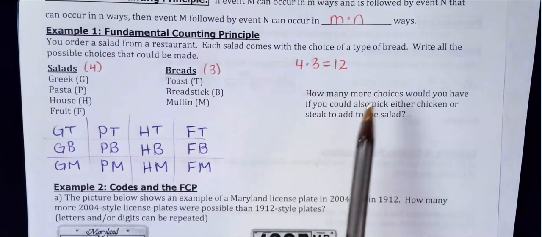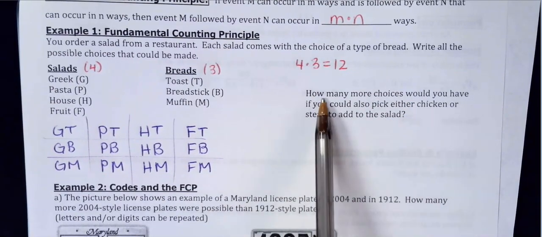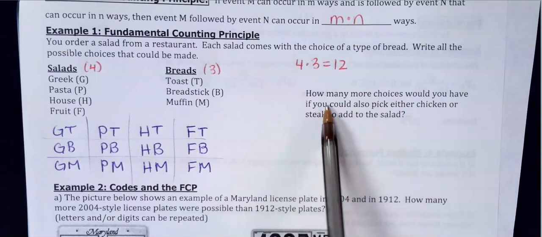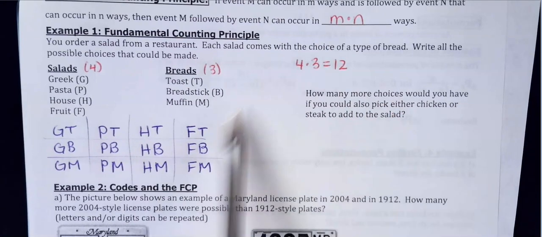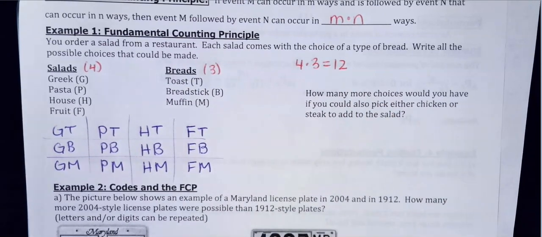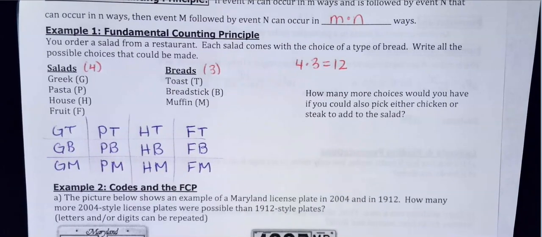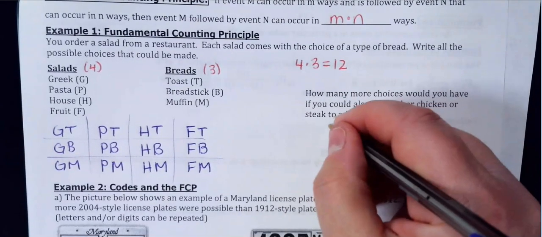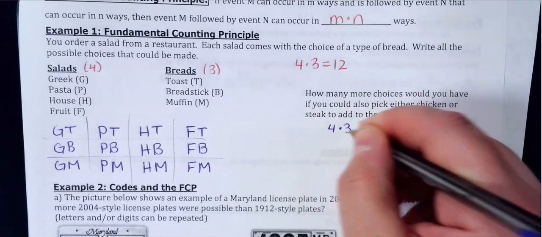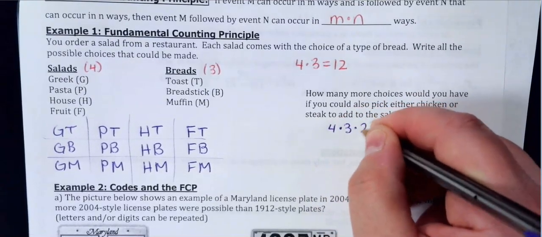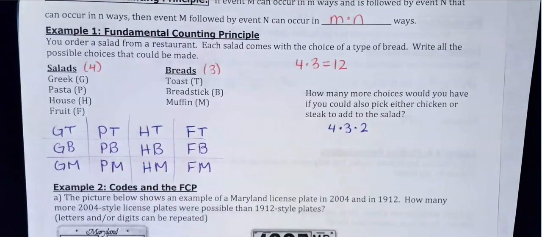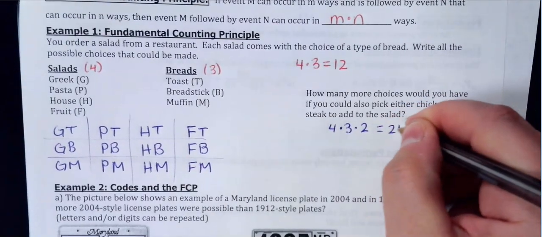Now, to the side, and we don't have to write all these out, but it just says, how many more choices are we going to have if into this mix I say, hey, you can put chicken or steak on your salad? How would that change it? It'd be 24. So then we'd have the 4 salads, the 3 breads, and then the 2 choices for meat we could put on top. So then that would be 24.